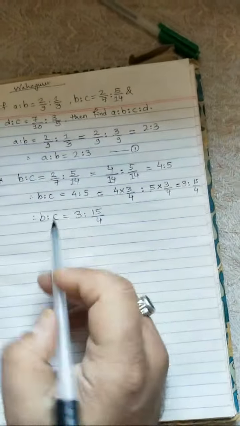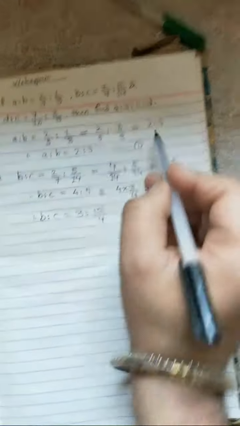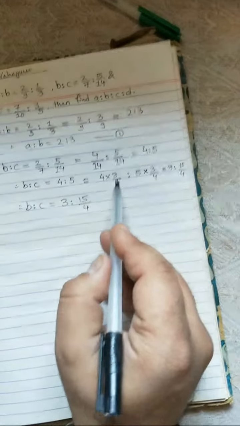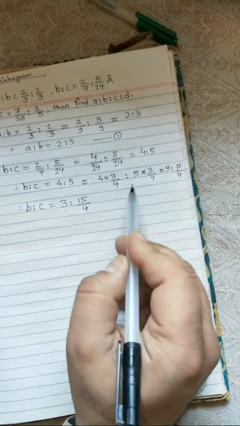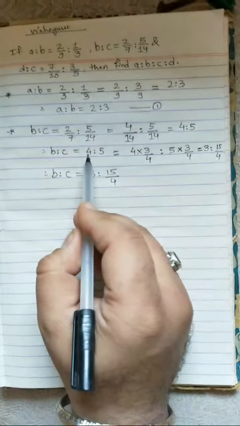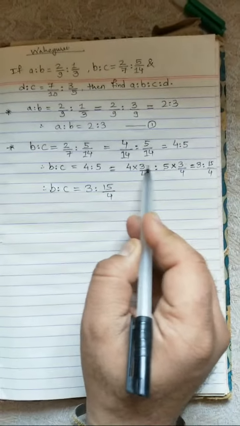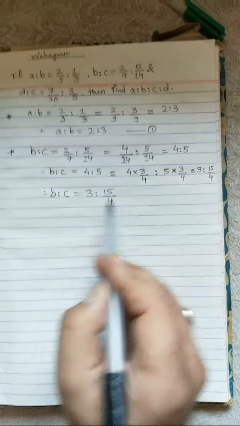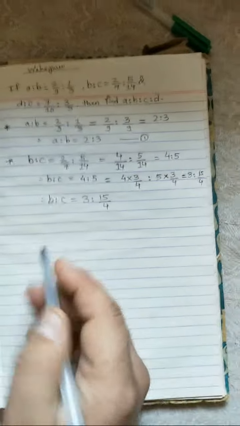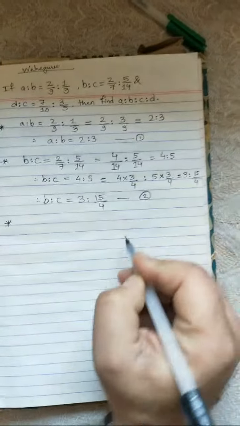So we have to make this the last term's relation, that is 3. For making 4 equal to 3, we have to multiply it by 3/4. Therefore, we multiplied these two by 3/4, and by doing so, we got B related to 3 and C related to 15/4. We'll call it number 2.